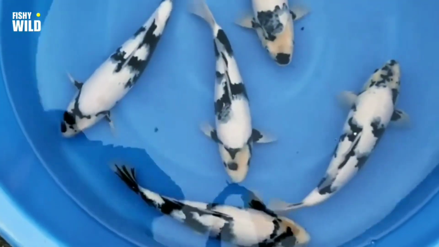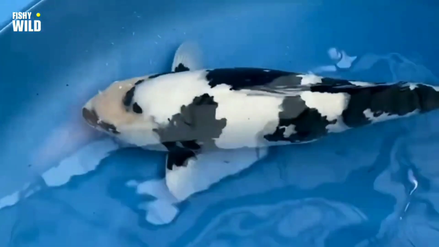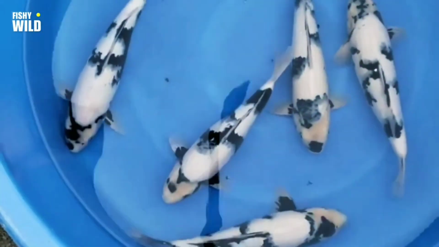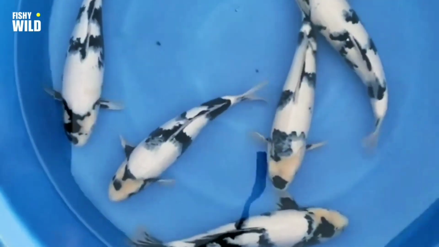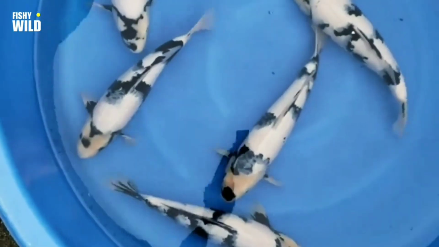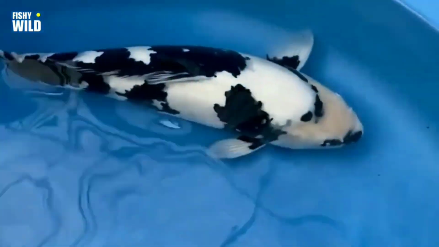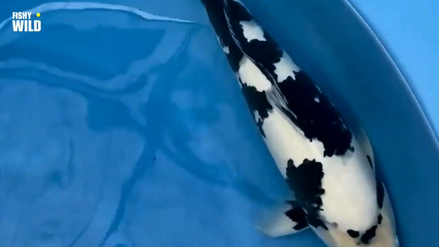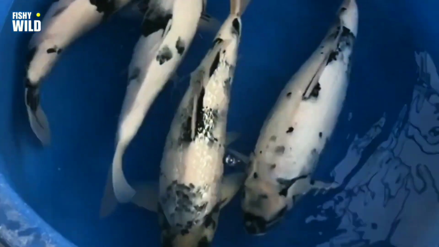Matsukawabake is a fish that is not very stable, and can be white or black. This gene then gives birth to a fish with a more stable mutation, namely Utsurimono. This black gene is not specific.